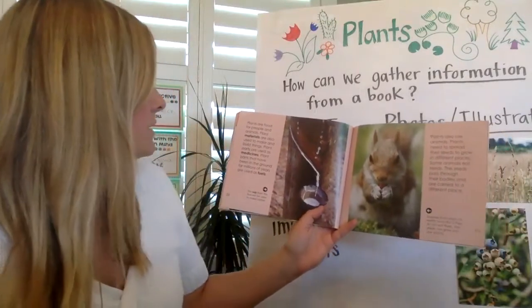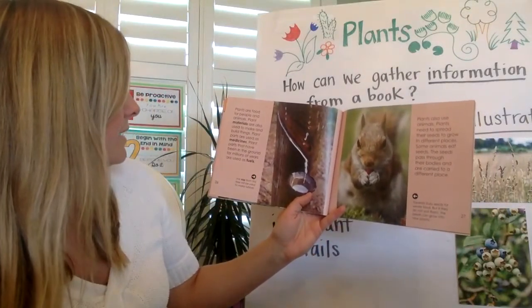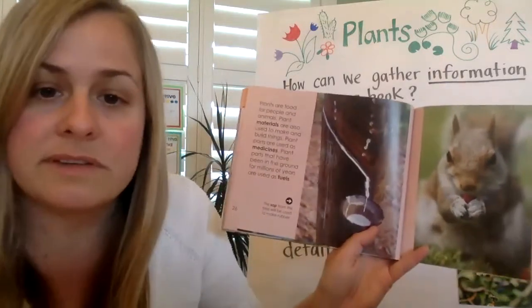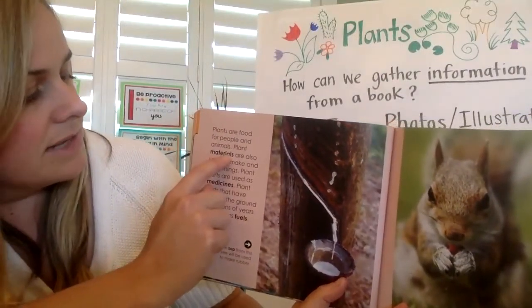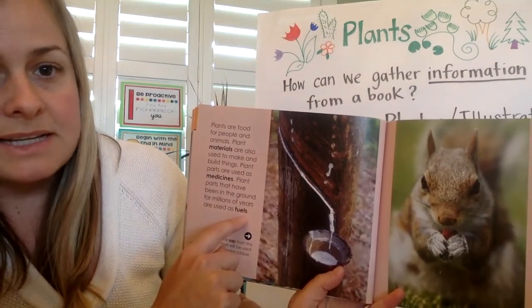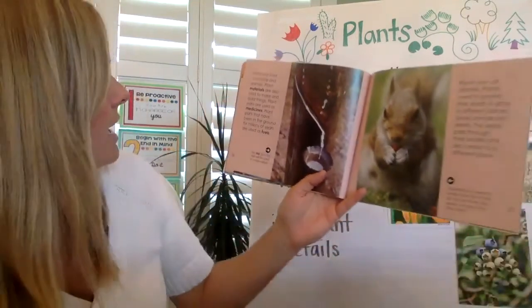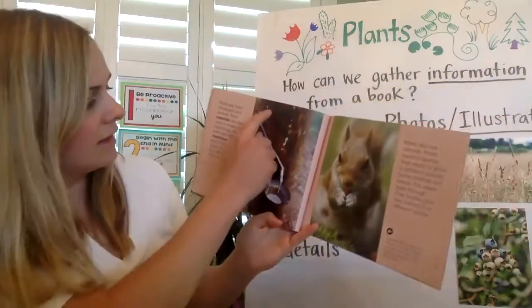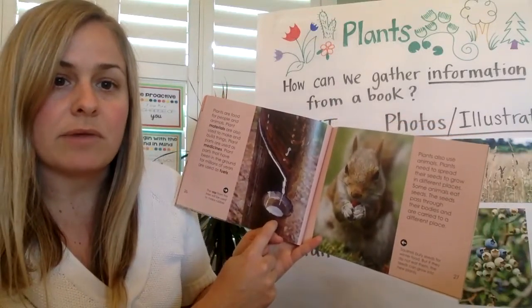Plant materials are also used to make and build things. Plant parts are used as medicines. Plant parts that have been in the ground for millions of years are used as fuels. Wow, I see a lot of bolded text in that paragraph. In this area of the page, you can see the materials and medicines and fuels are all in big black bolded text. And that tells me that that is some very important information about the different ways that plants are used. It says here in this caption, the sap from this tree will be used to make rubber. Here you can see it's draining into a collecting pot, and they're using this to make rubber.